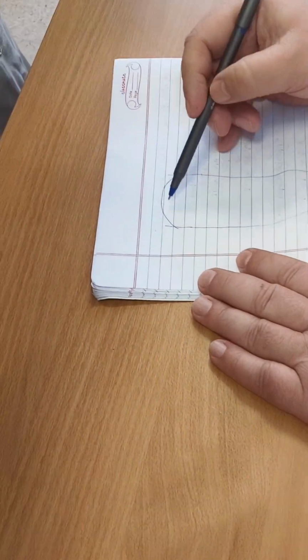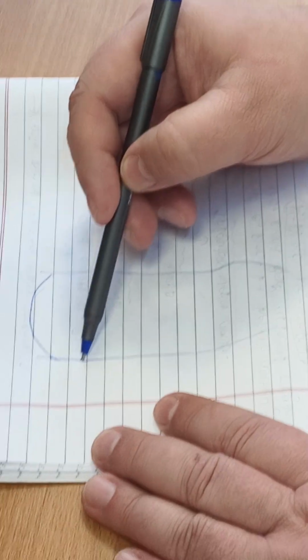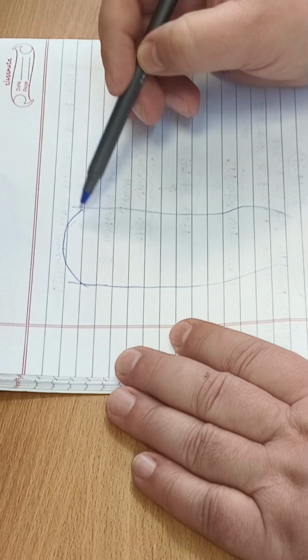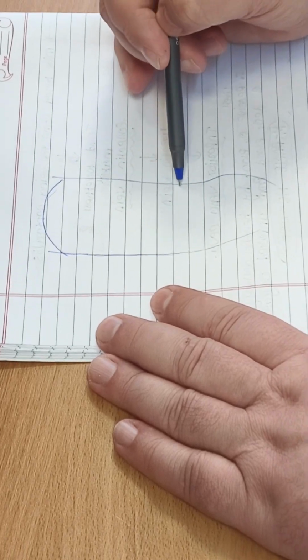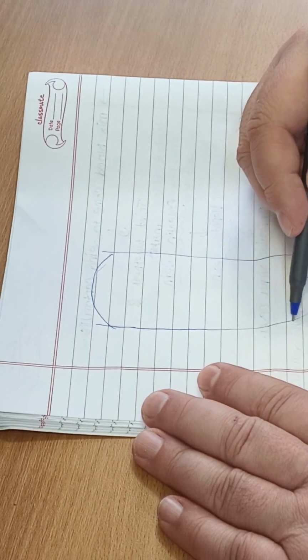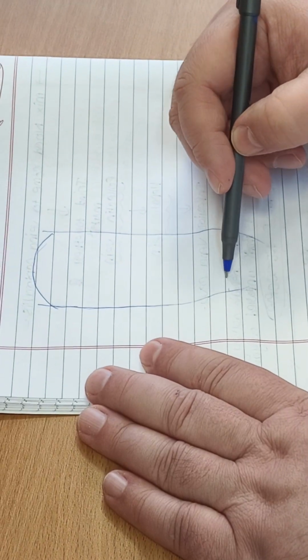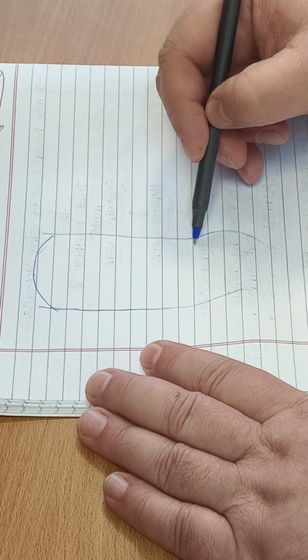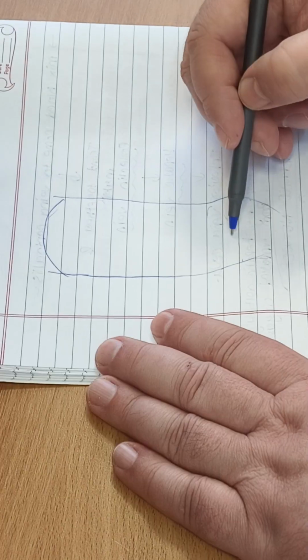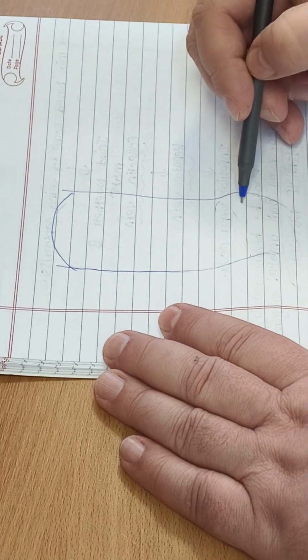That is the diaphragm, that is the anterior abdominal wall. Here it is the posterior abdominal wall. And here in the lower part, that is the true pelvis. That is the cavity of the pelvis.